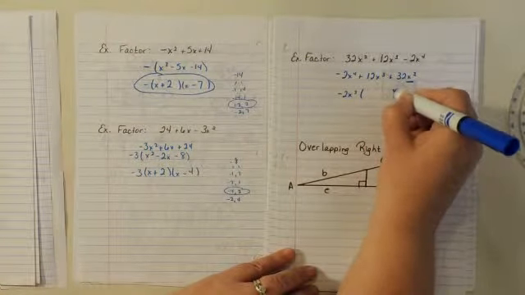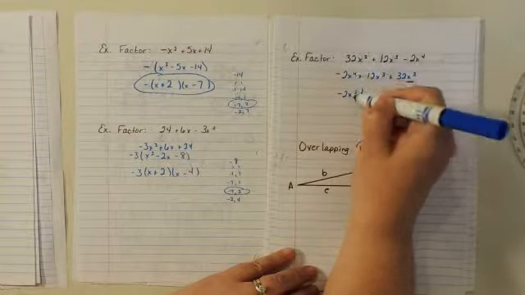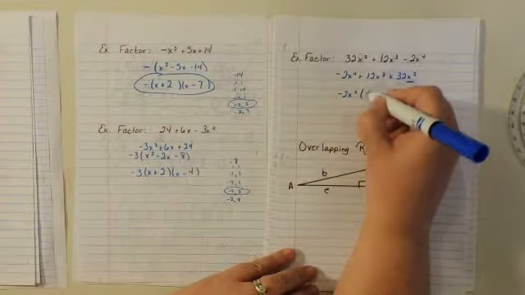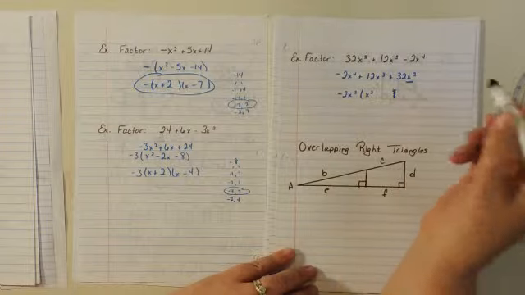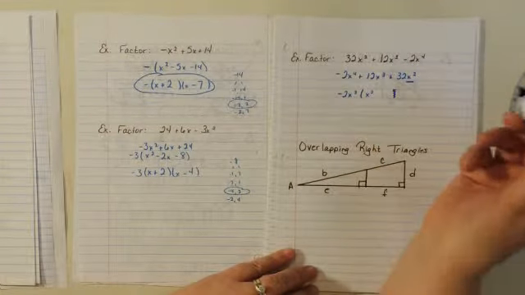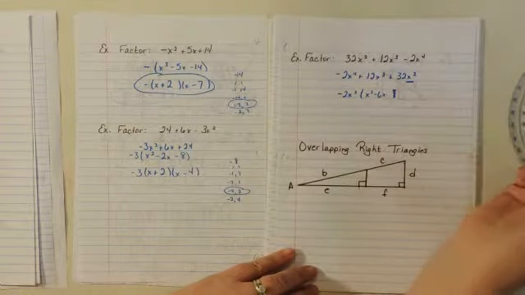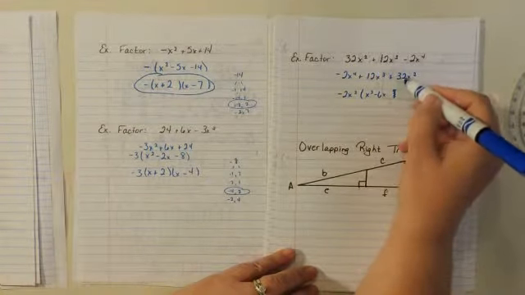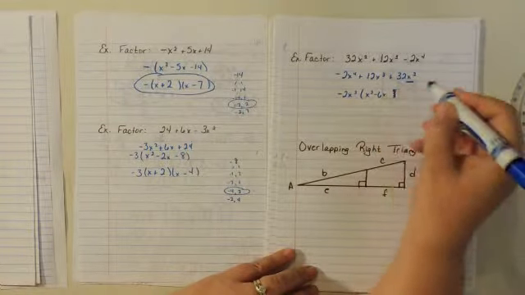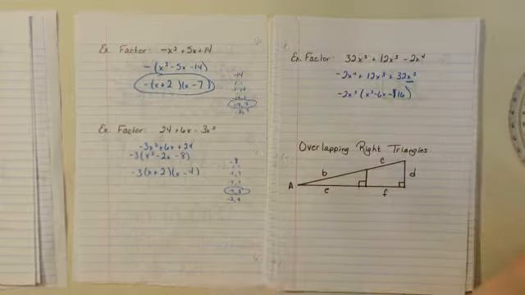So negative 2x to the 4th divided by negative 2x squared is just going to give us x squared. 12x cubed divided by negative 2x squared is going to be negative 6, and it leaves us with 1x. 32x squared divided by negative 2x squared is negative 16. Sorry about the squiggle in the middle. There we go.